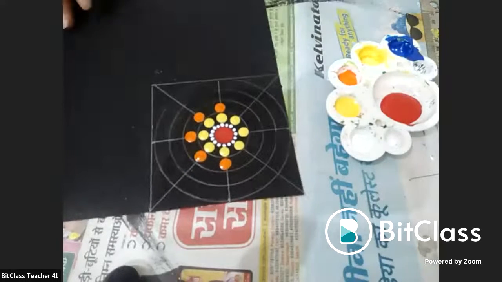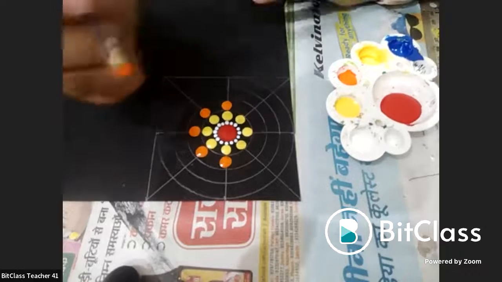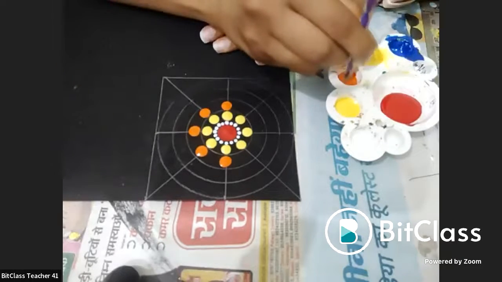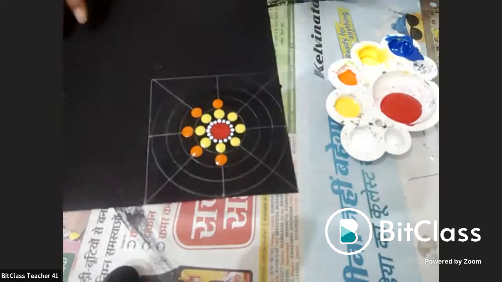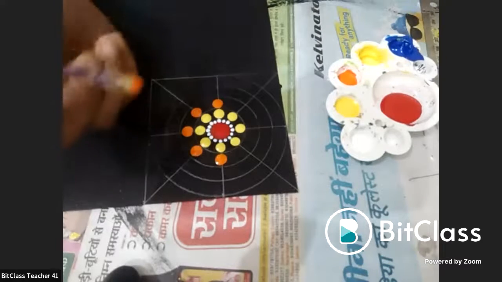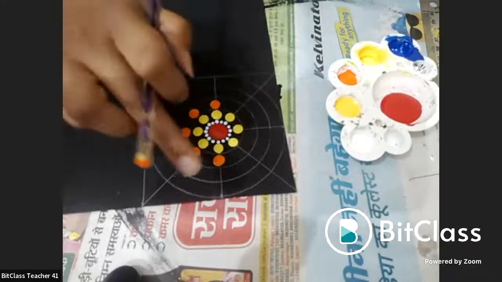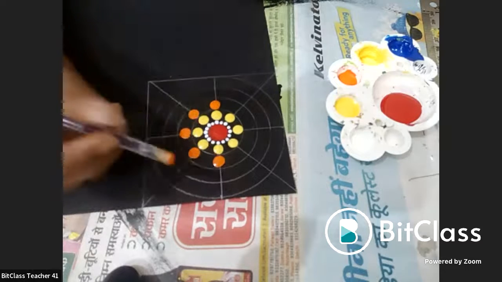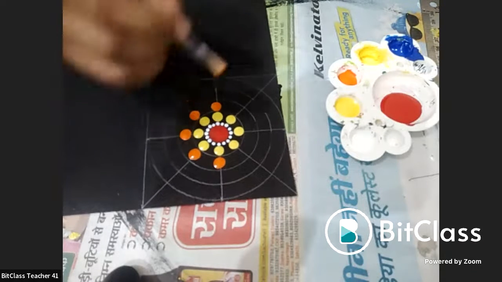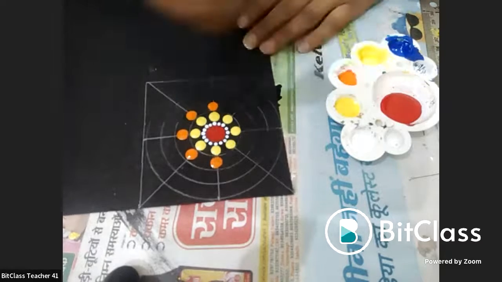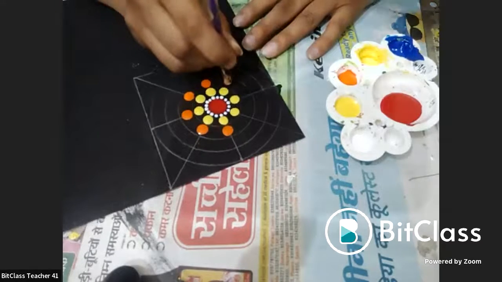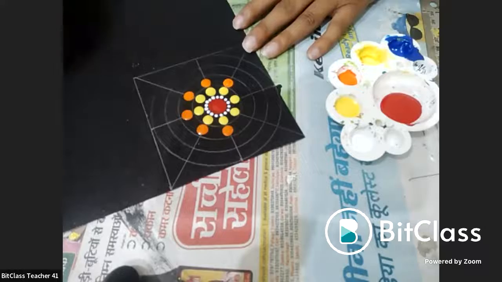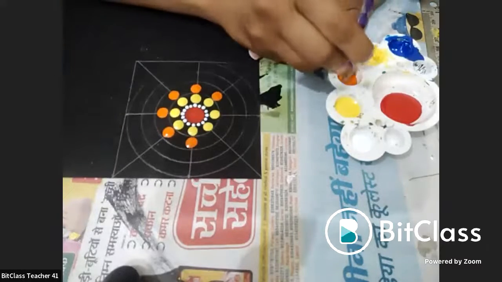Sarah, yes, I'm repeating the placement. Whenever you go on with the construction part for placing the dots, just place the dots on the horizontal, vertical, and diagonal lines first. And after that, the space left will be filled afterwards. Again, dipping the tool and placing the next dot here.